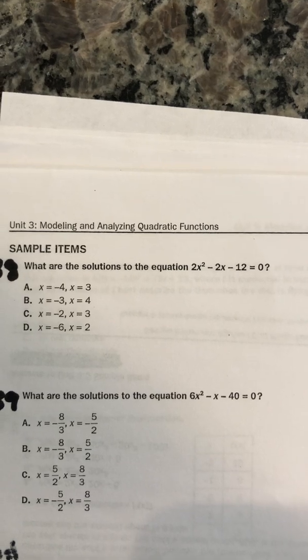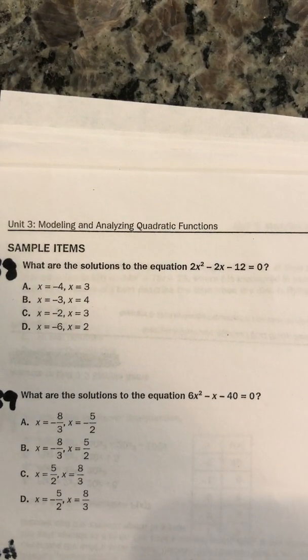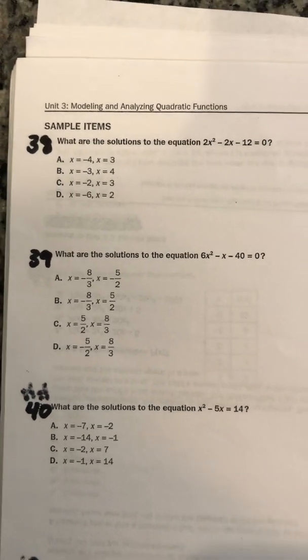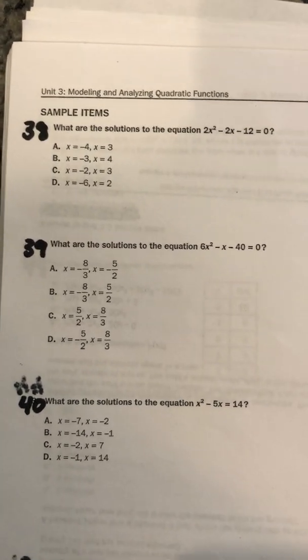38. What are the solutions to the equation? Okay, that's a quadratic. You need to factor it and solve it. 39, what are the solutions to the equation? Guess what it is, guys? It's a quadratic. Factor it, solve it.